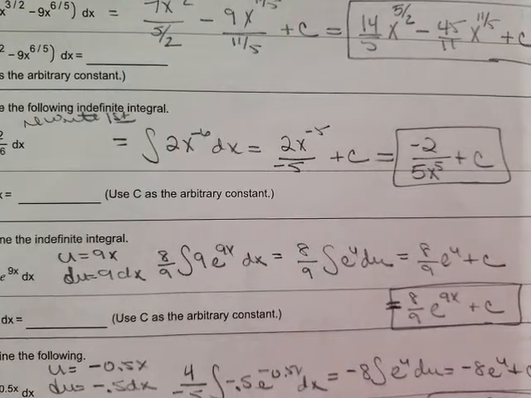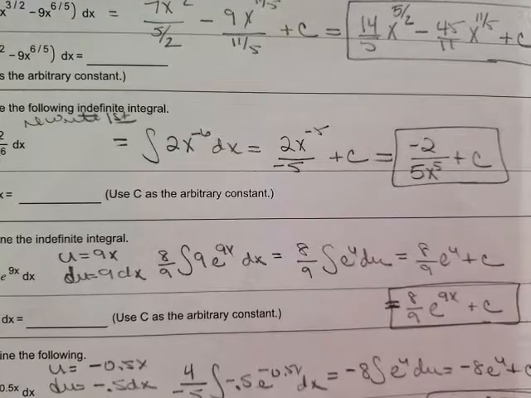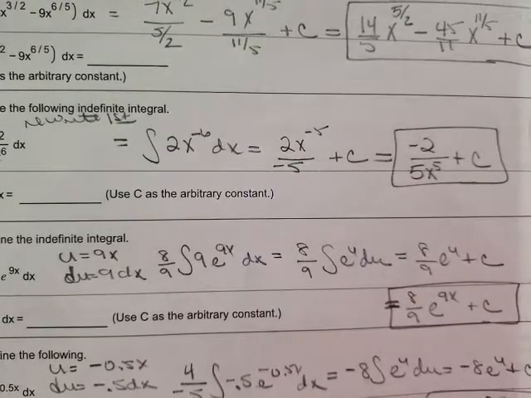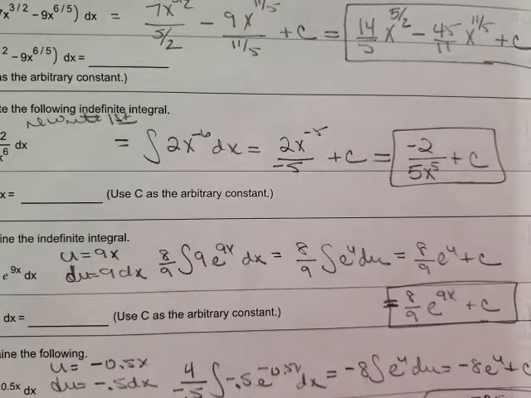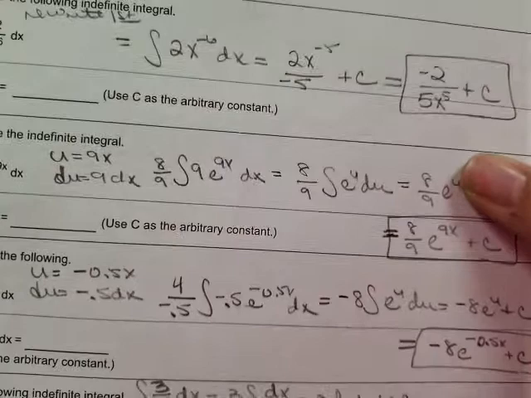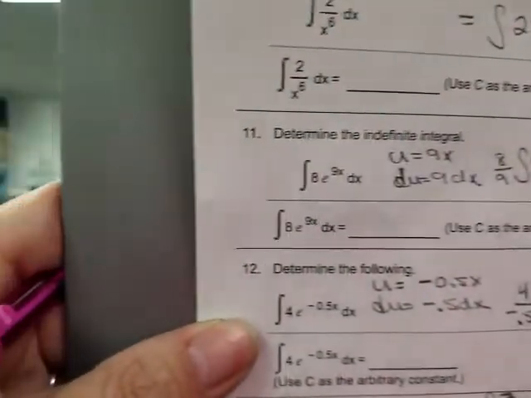If you're not quite following the multiplying and the dividing by 9, you might need to see me and have me explain it to you using some different colors. Sometimes that's really helpful in learning how to do that. All right, so let's look at number 12. We'll have another example like that.